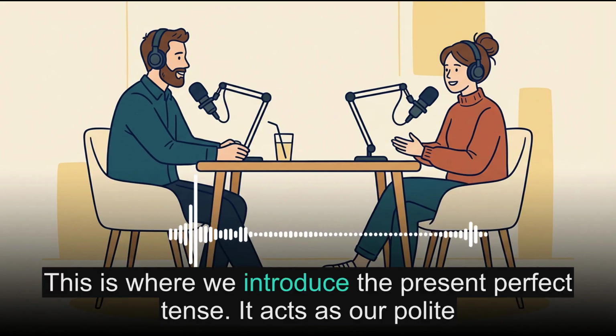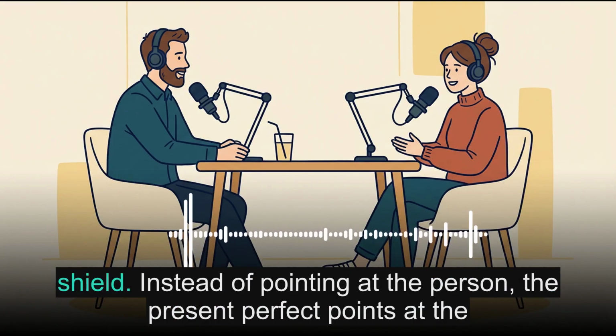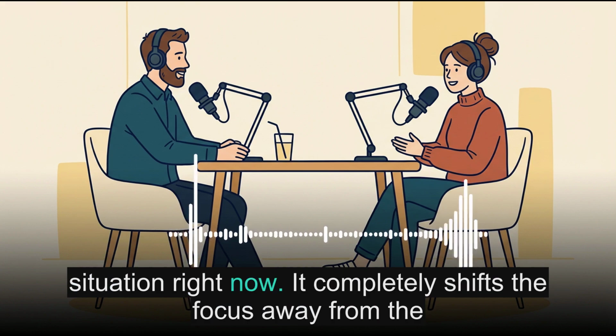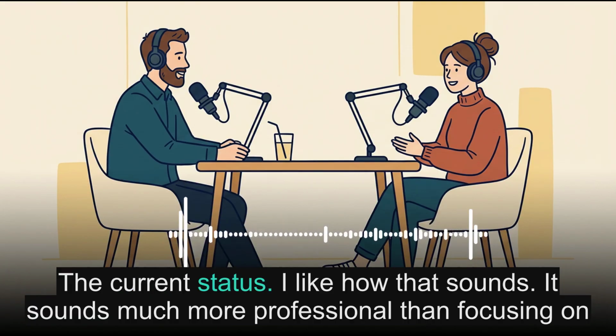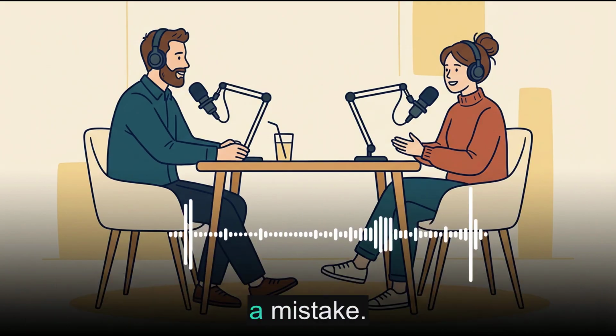This is where we introduce the present perfect tense. It acts as our polite shield. Instead of pointing at the person, the present perfect points at the situation right now. It completely shifts the focus away from the mistake and focuses only on the current status of the project. The current status. I like how that sounds. It sounds much more professional than focusing on a mistake.